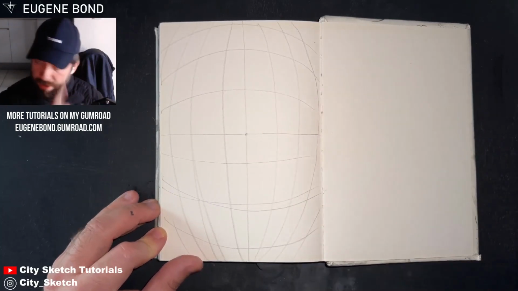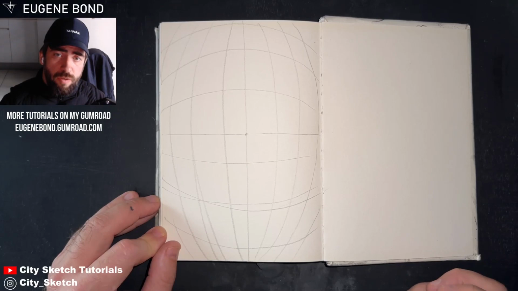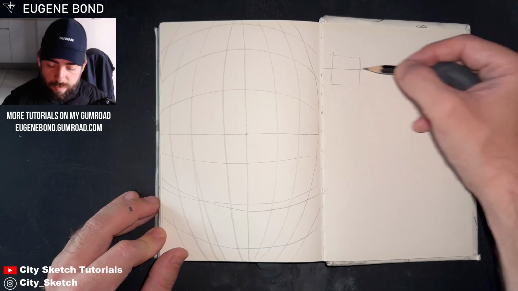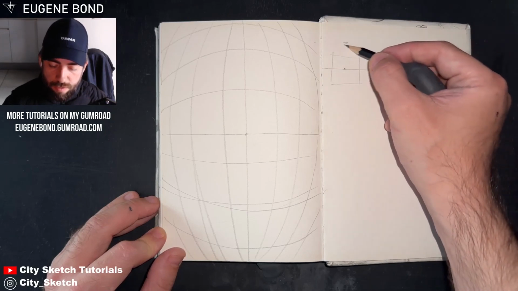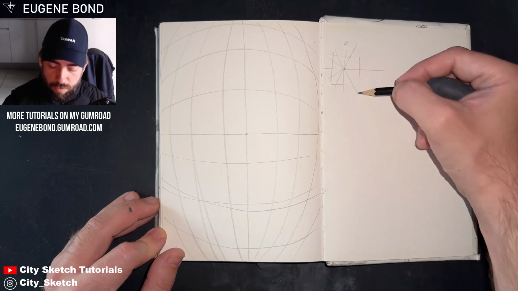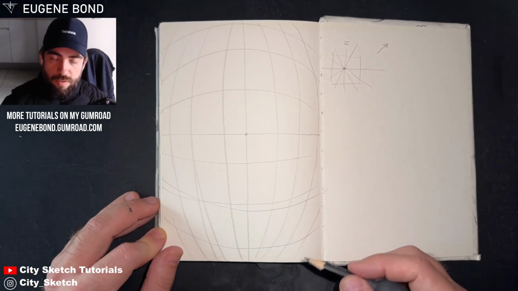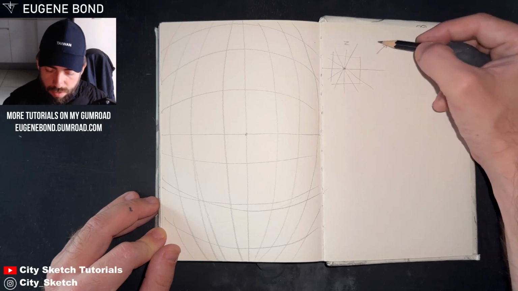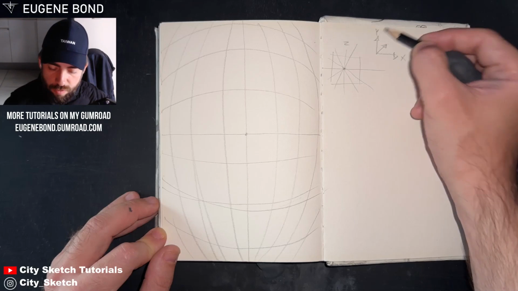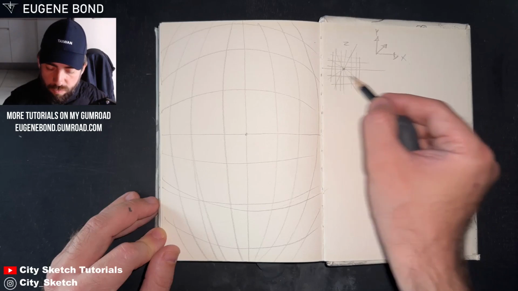So curvilinear perspective is kind of like one vanishing point perspective. But in a one vanishing point perspective, we have this z vanishing point. All z lines go to the vanishing point on the horizon line, and y and x are just straight lines: y is vertical and x is horizontal.